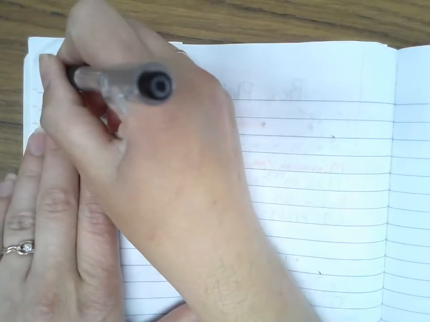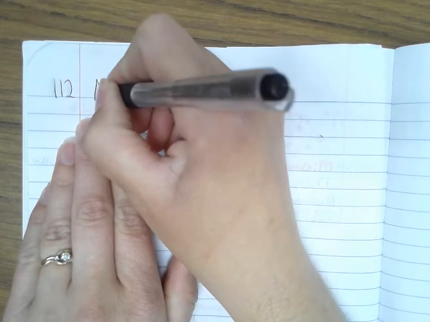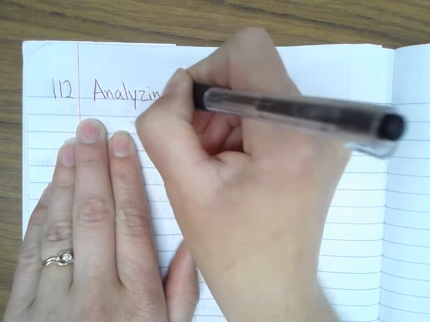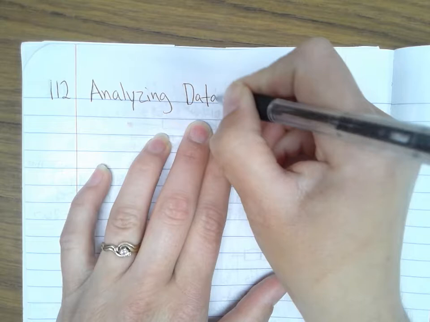This is page 112 in your math journal. We're going to call this one Analyzing Data, Distributions, and Graphs. Let's just say data and graphs.